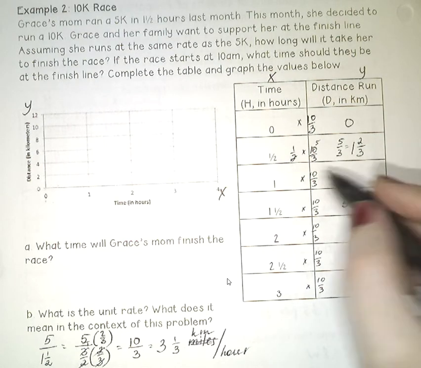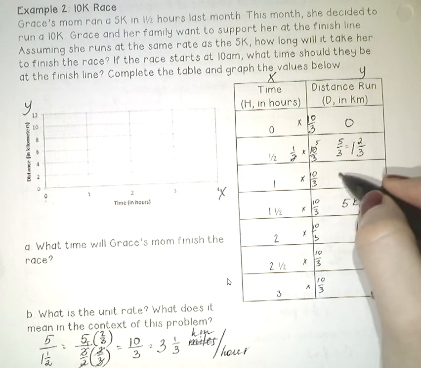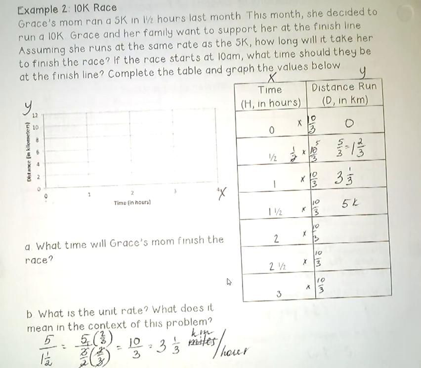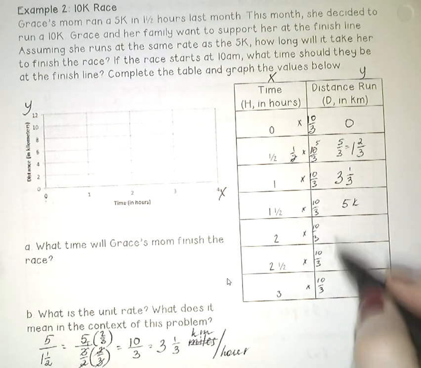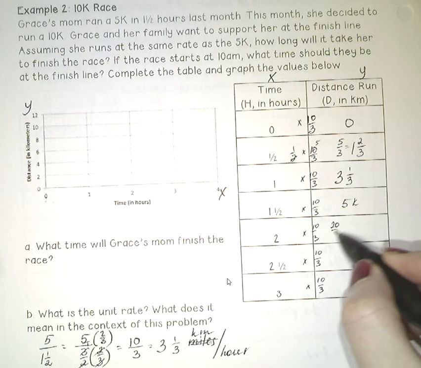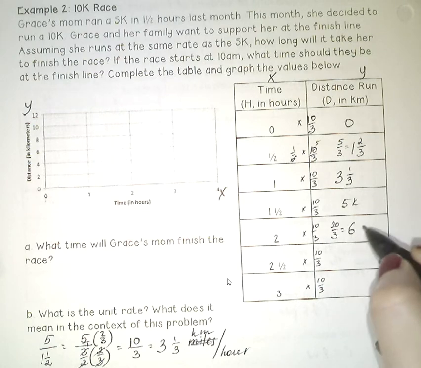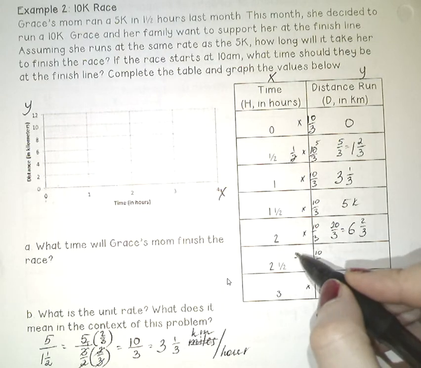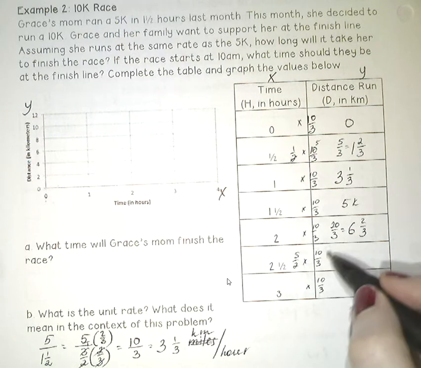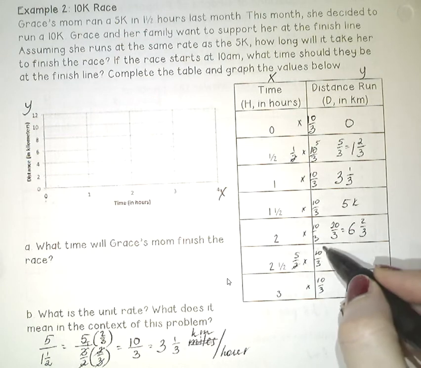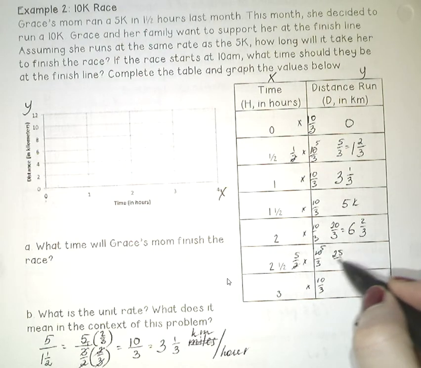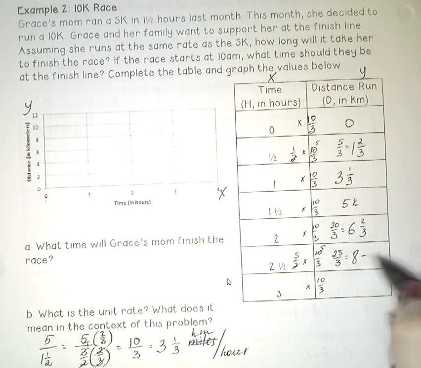We can multiply 1 by 10/3, and we will get 10/3, which is 3 1/3. We can multiply 2 by 10/3, and we will get 20/3, which is 6 2/3. 2 1/2 times 10/3, which is 5/2 times 10/3. We can simplify 10 and 2 by 2, and we'll get 5 on the 10, which is 25/3, which is 8 1/3.